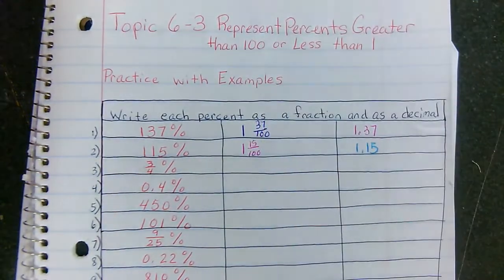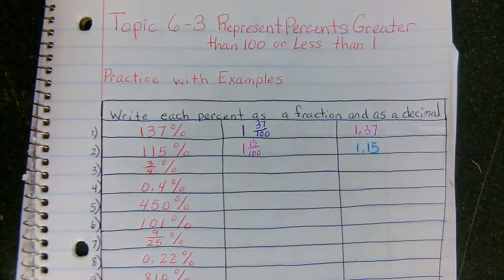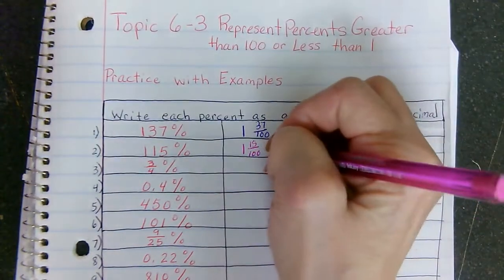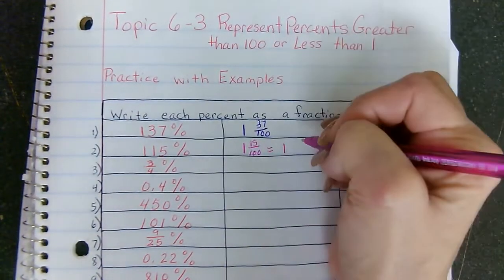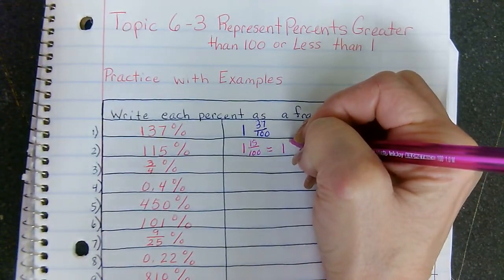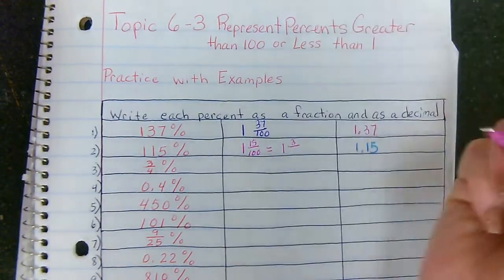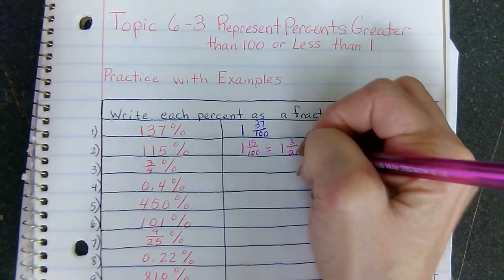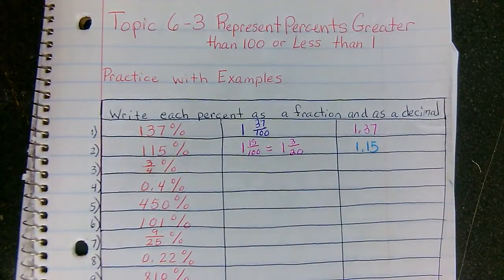Now in this case, there is a number that will simplify 15 over 100, and that is 5 goes into both. So I'm going to rewrite this problem equals 1. 15 divide 5 is 3, and 100 divide 5 is 20. So your final answer is 1 3/20. Now let's look at the next one, okay?